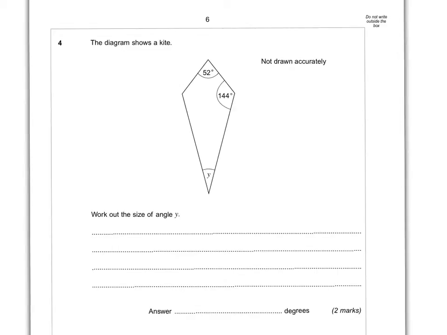And now this is question 4. Question 4 is showing us a kite. Just to talk about the properties of a kite. A kite is such that these 2 sides are the same length and that these 2 sides are the same length. It's not true that opposite sides are the same length. That's true for parallelograms rather than kites. But there are some other nice symmetry properties.